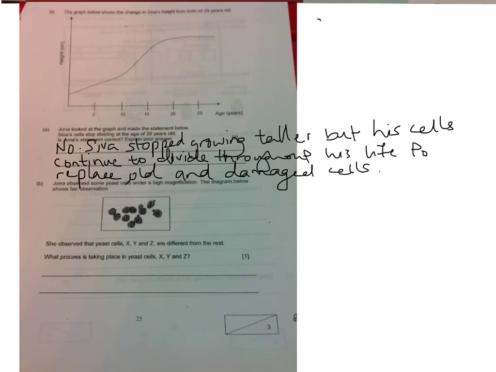Please remember that cell division occurs to replace old and damaged cells.